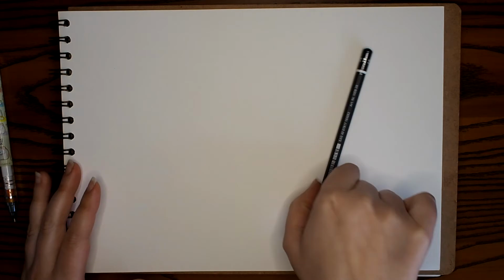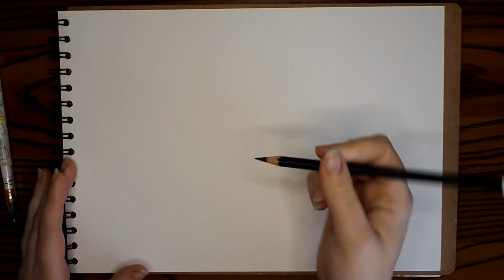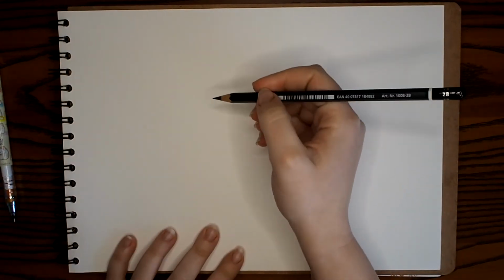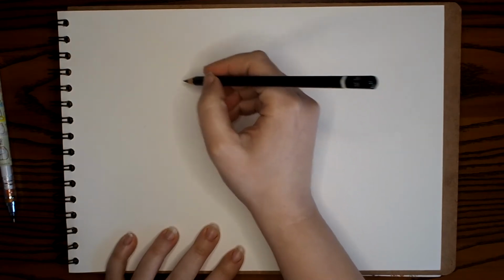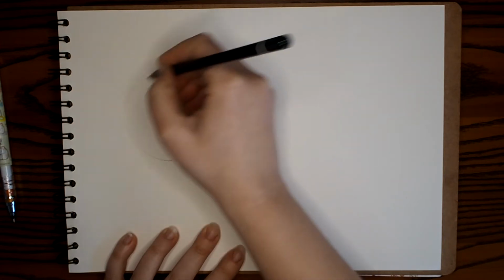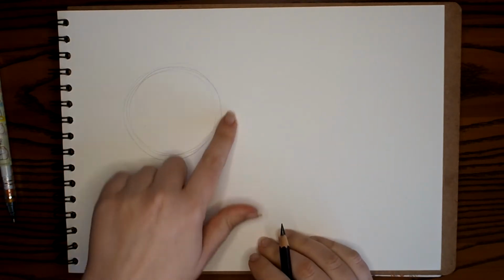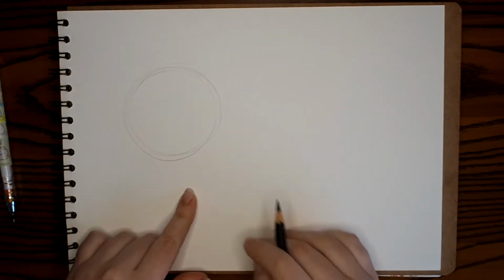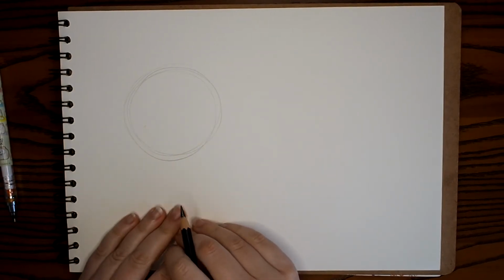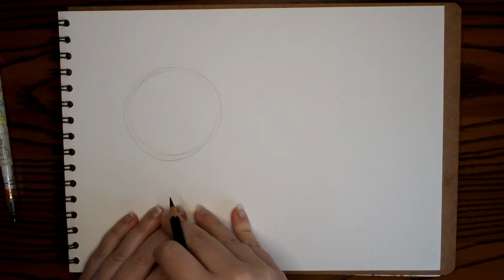So let's get going. I'm going to start off by drawing the basic shape. I'll fill this up with other examples later, but we'll start here. I always kind of go with a circle because this will be our eyeball and we can build up things around the actual eyeball. And then we'll go through shading and turning it into a more 3D shape later.